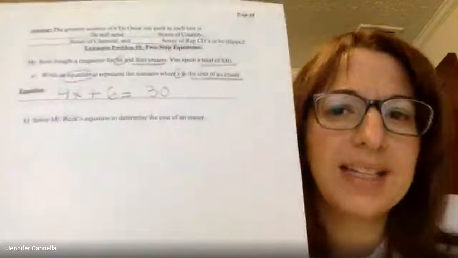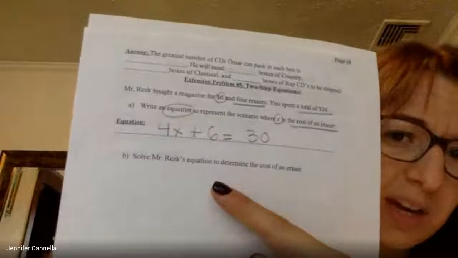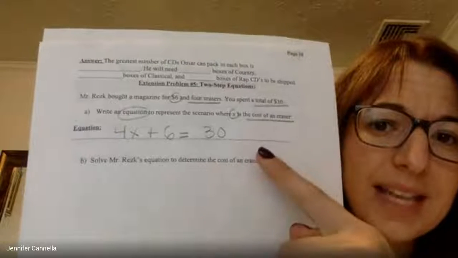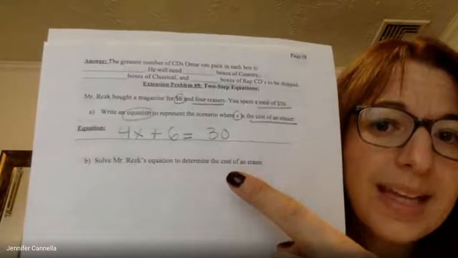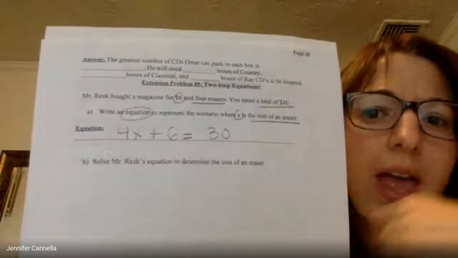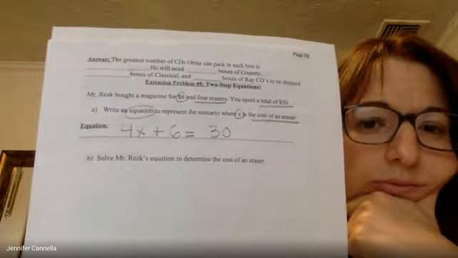Right. So let me explain to you. You guys had the right idea. You're just trying to do the work in your head. You got to write it down first. So you're going to take 4, which is the eraser, times the number he buys, and you're going to add $6 because that's the cost of the magazine. He spent a total, which means is or equal to $30. Now you have to solve this equation to figure out what number makes x true. You guys have any questions on how I got this?